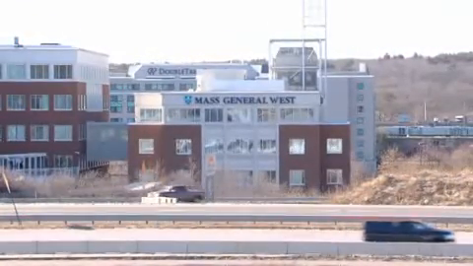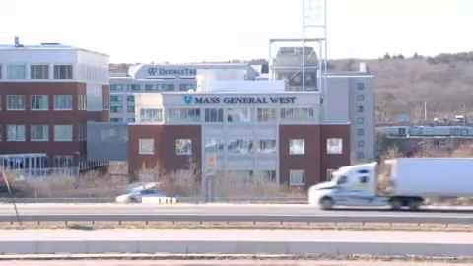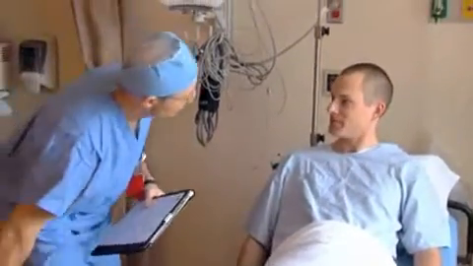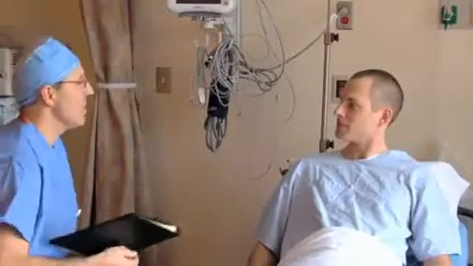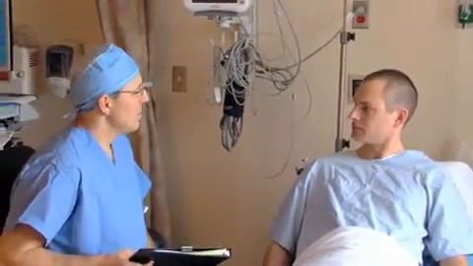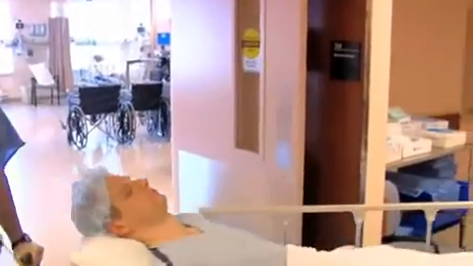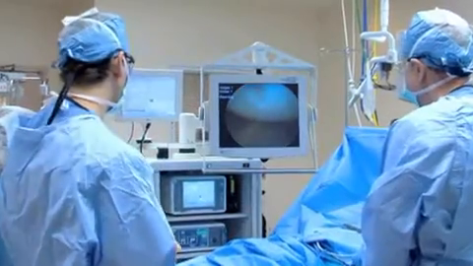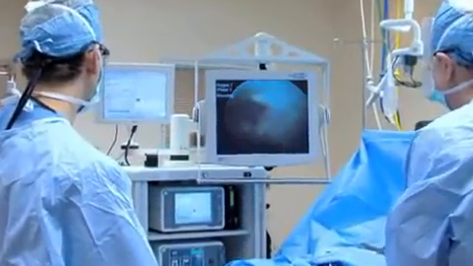Now let's look at what you will do on the day of arthroscopy. In the preoperative area, an anesthesiologist will take your medical history. The anesthesiologist will explain to you the benefits as well as the risks and potential complications of the different types of anesthesia. You will then be taken into the operating room. During the procedure, the arthroscope is put into the joint through a small incision.